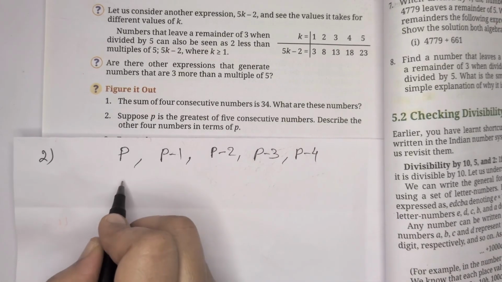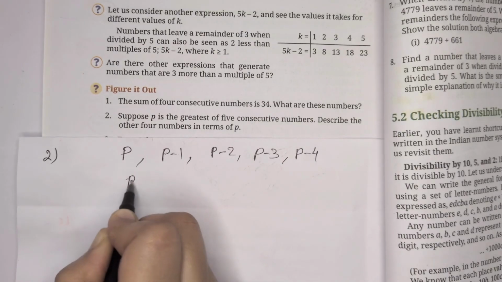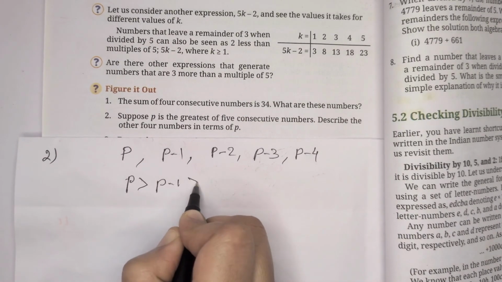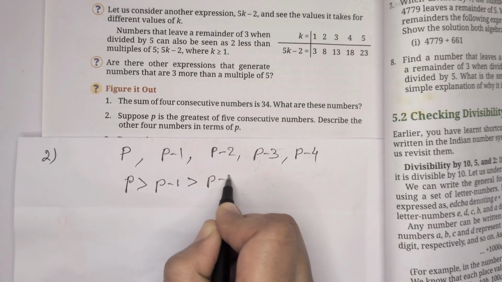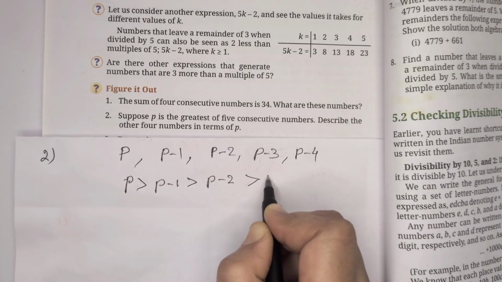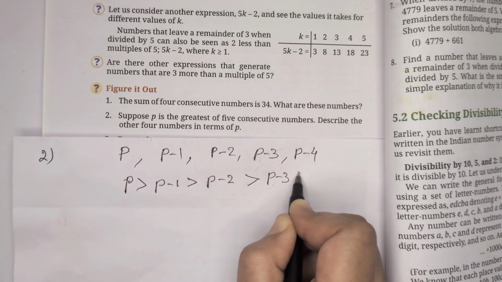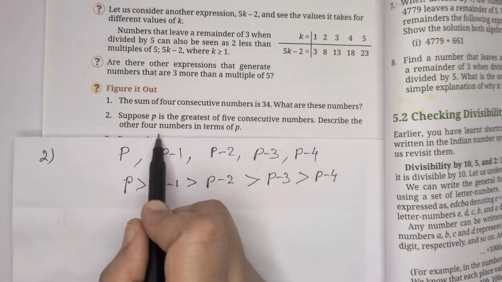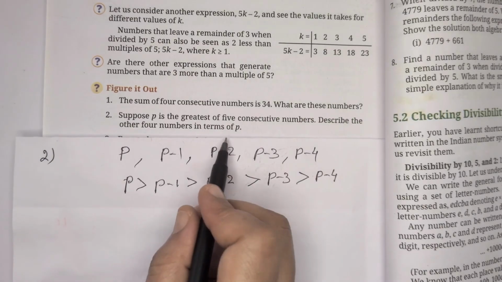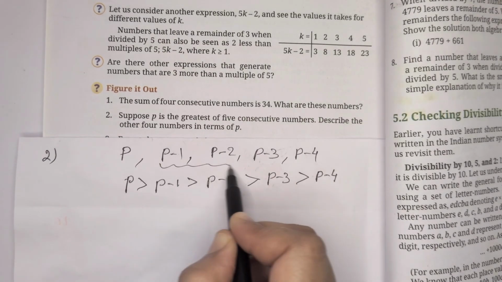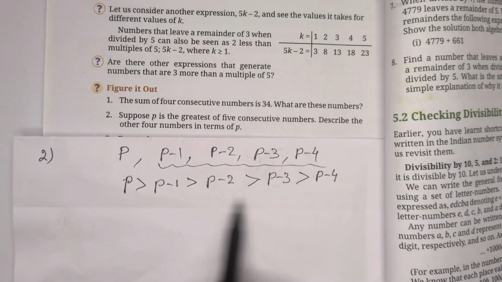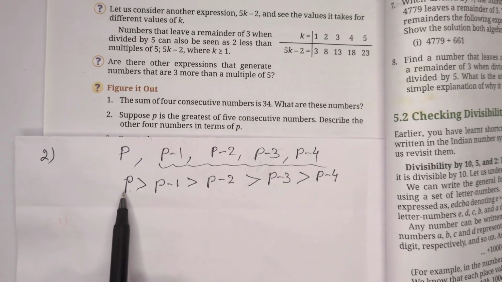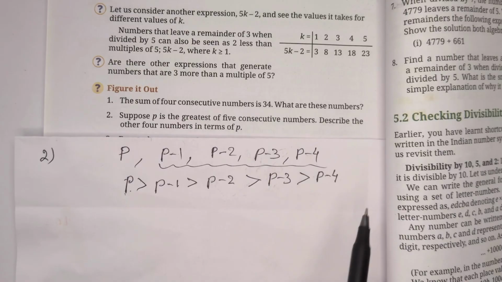So we can write P is the greatest, which means P is the highest, greater than P minus 1, and that is greater than P minus 2, which is greater than P minus 3, and that is greater than P minus 4. So describe the other 4 numbers in terms of P. These are the other 4 numbers. You can write in the greater form, P is from the biggest to smaller.